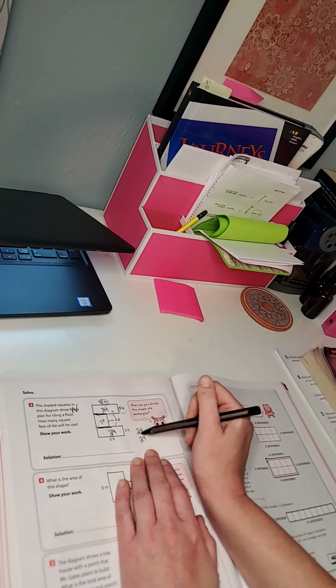So 10 plus 4 equals 14. Leave my 1s, carry my 10s. 2, 4, 5, 6. 6. Nora is going to need 64 square feet of tile. That might be expensive. Will someone buy that for her, please?